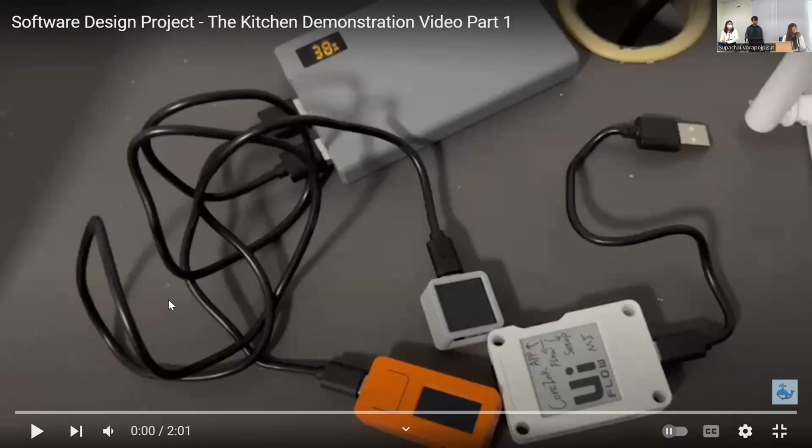Okay, so for the hardware part, we use two devices. The first one is BLE tag. In here you can see these devices, and they will work as BLE tags.